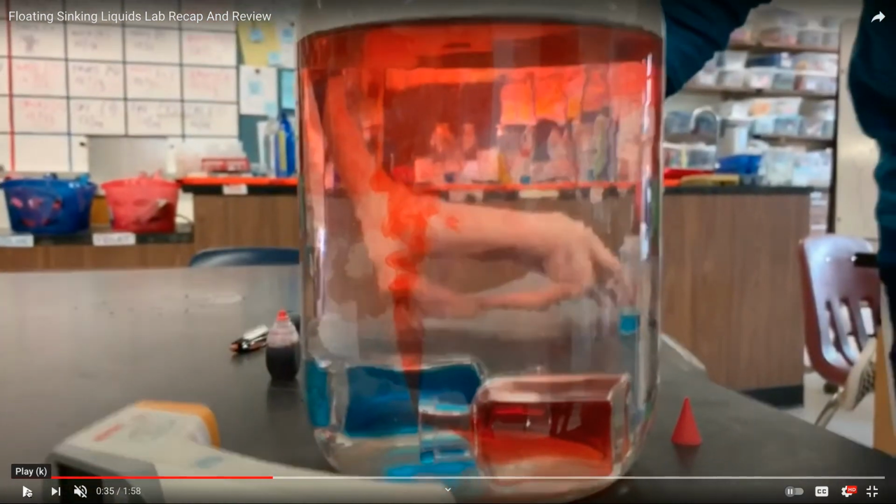So we made a really nice column with different layers, and we put different things in there. And this was showing us density, right? More dense things sink on less dense things, or less dense things float on more dense things. Now, we've just learned about this interesting thing, which is that heat expands matter.